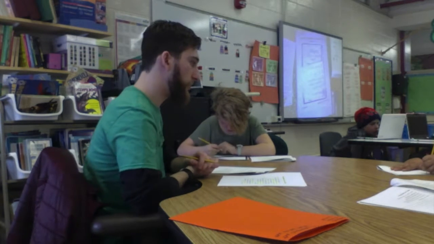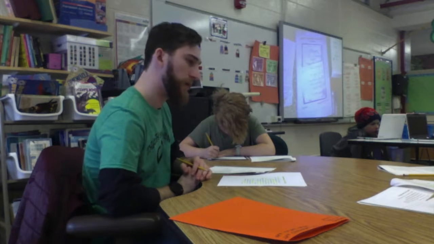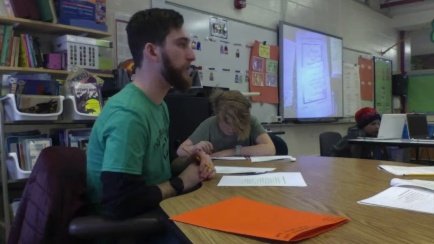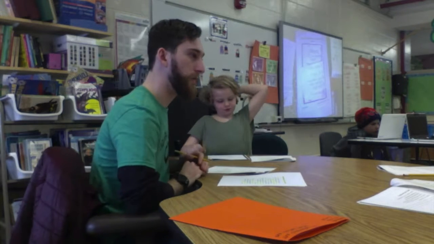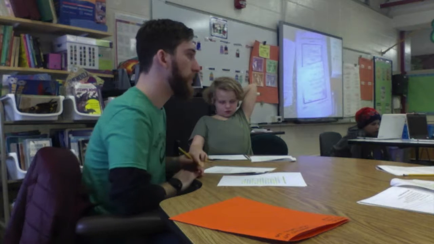Now we'll get two more important lines down about what is the Constitution. I think that there's plenty of stuff that we could put in here, so two more. Isaiah, you're on a roll.